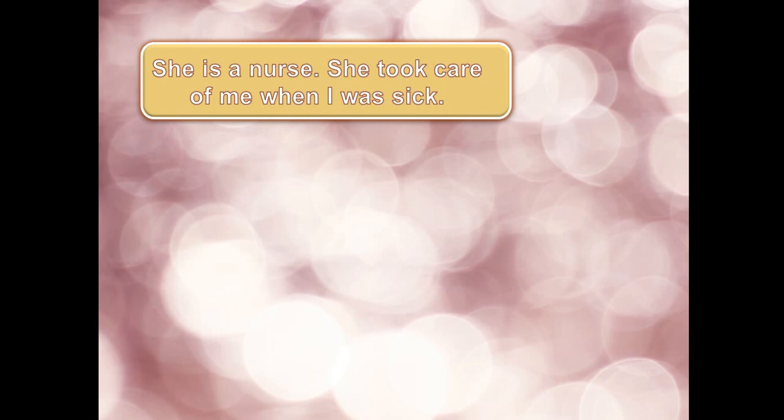Second sentence: she is a nurse. She took care of me when I was sick. If I want to link these two sentences together, I'm here talking about the nurse. A nurse is a person. If I'm talking about a person, I will use who.